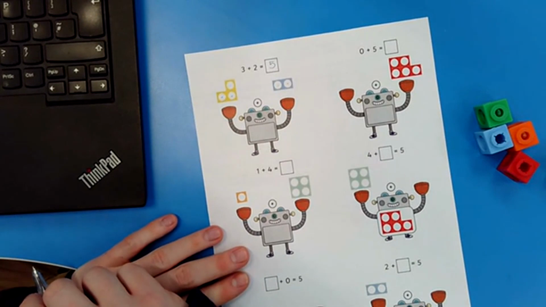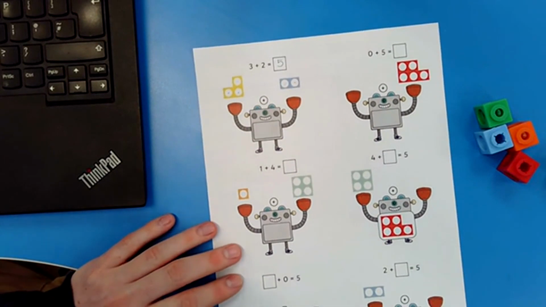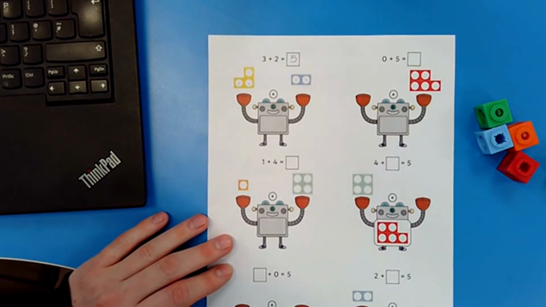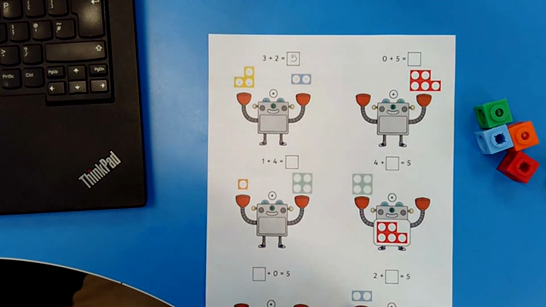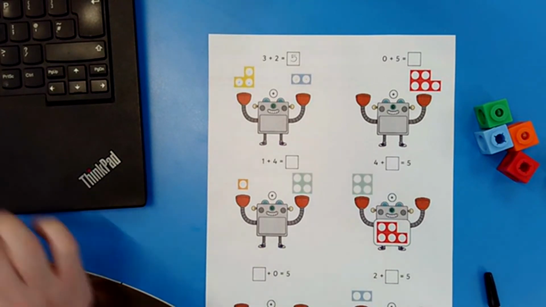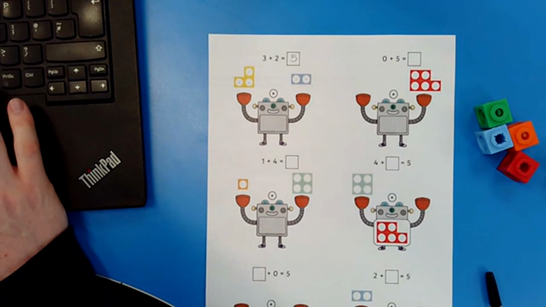Okay, boys and girls, I'm going to let you get on with that on your own now. Make sure you post it onto Seesaw and use your number bond boxes or your number bond machines to help you if you need to. All right, enjoy and bye.